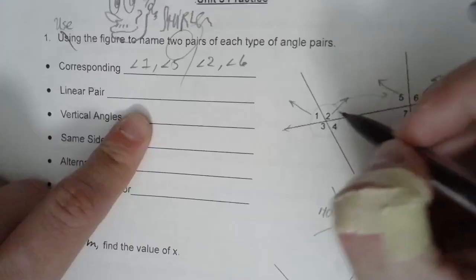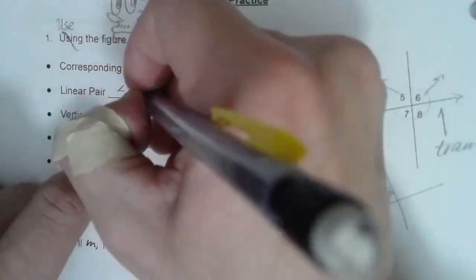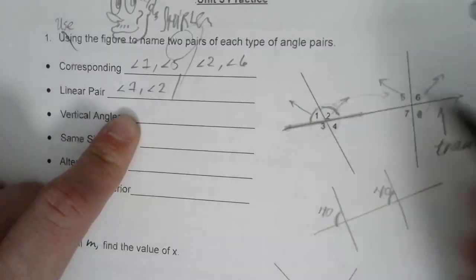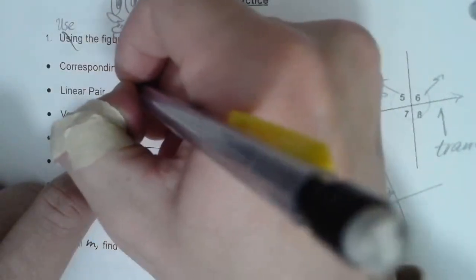Anyways, a linear pair, these are any 2 angles next to each other that form a line. So I'm going to give my first set here as 1 and 2. Angles 1 and 2 sit together and make a straight line on the bottom.